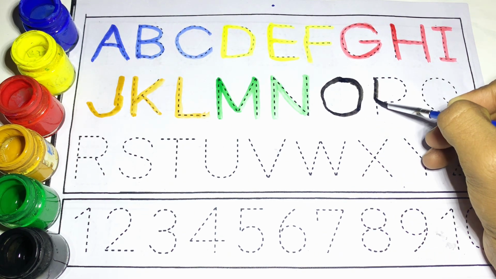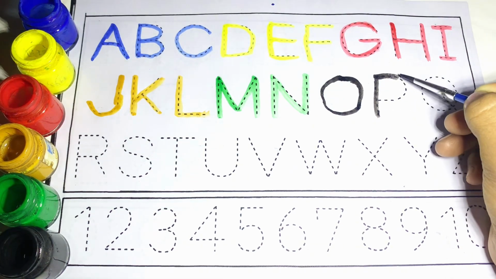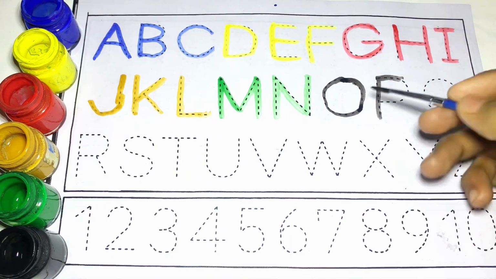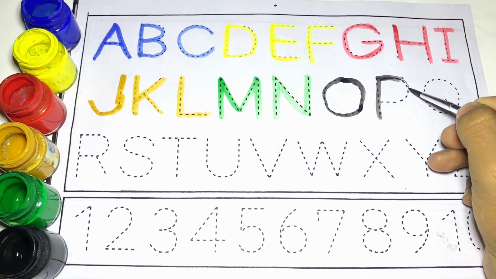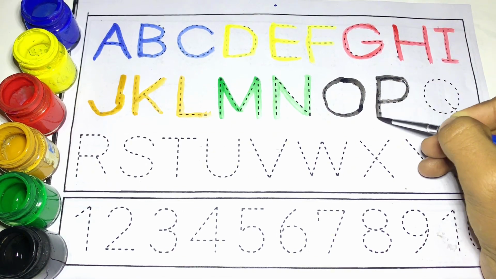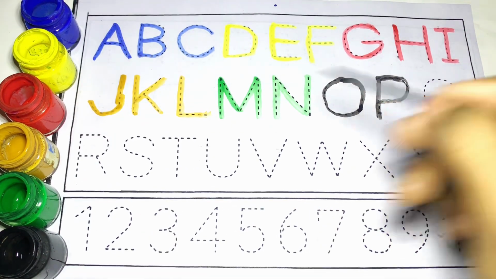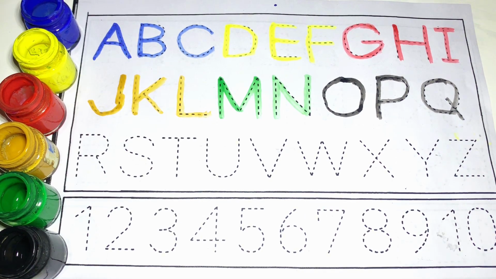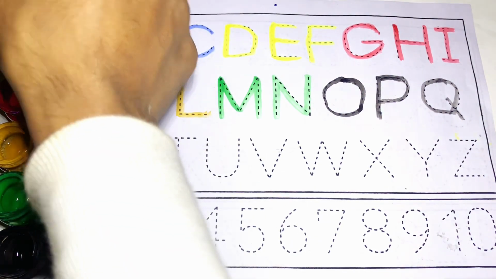P. P for parrot, P for penguin. Kids, again use black color and draw Q. Q for queen. Kids, now draw R. R for rose, R for rat, and use blue color.